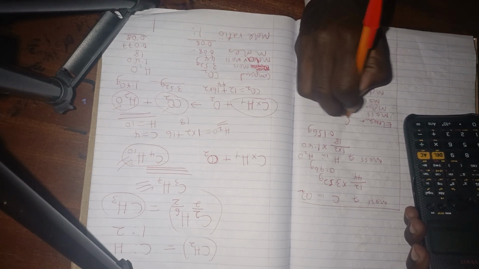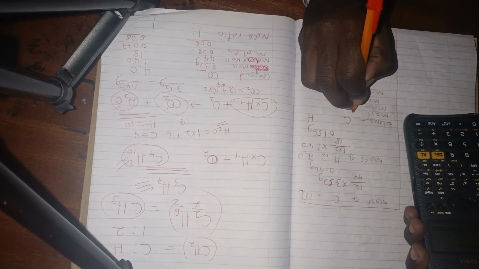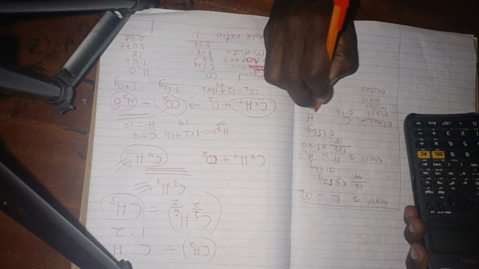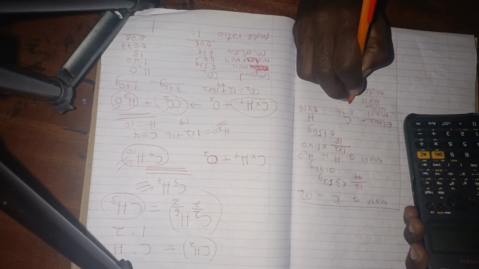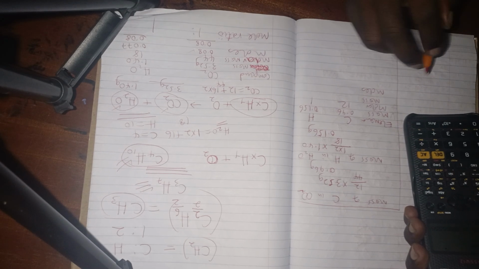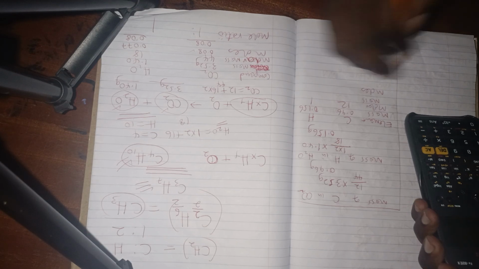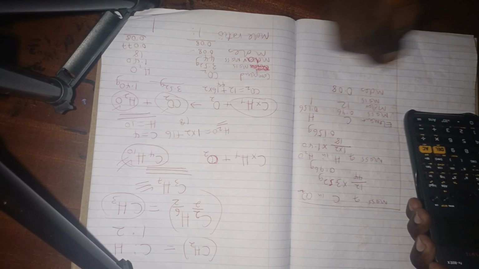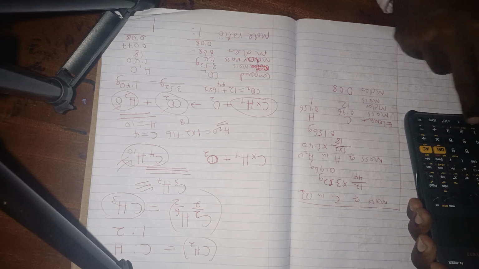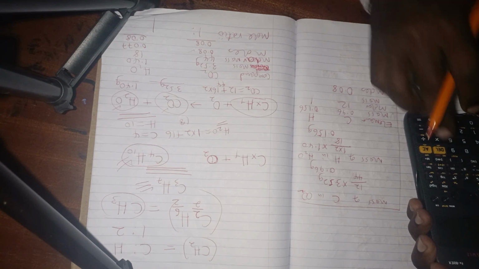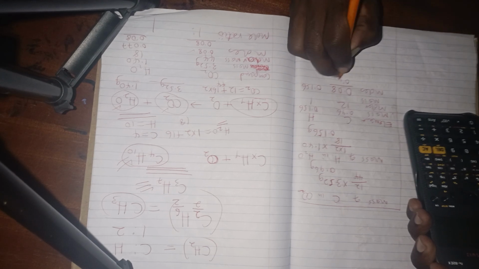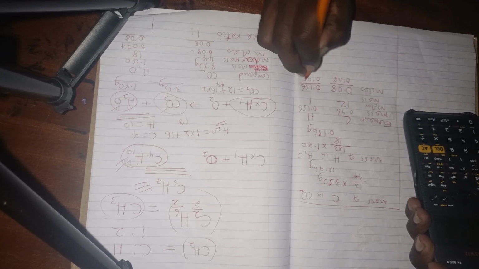Okay. The element is carbon, the element is hydrogen. Mass of carbon 0.96, mass of hydrogen 0.156. Molar mass of carbon is 12, hydrogen 1. Then we'll proceed to the moles. We shall say 0.96, that is the mass, divided by the molar mass 12. It gives us 0.08. And then 0.156 divided by 1 just gives us the same answer, 0.156. Then we divide by the smallest, 0.08.